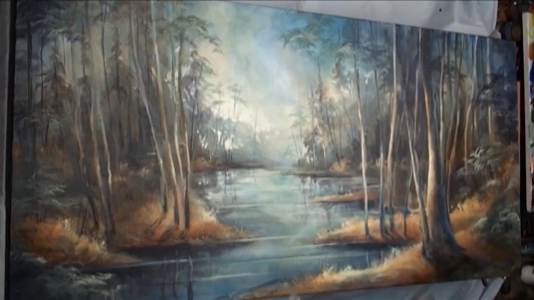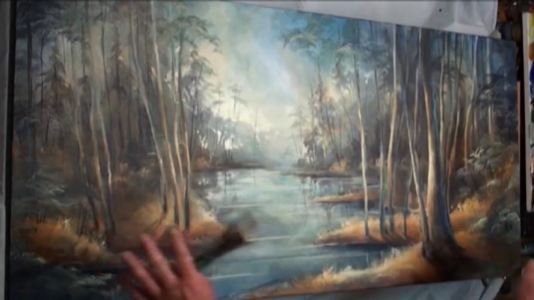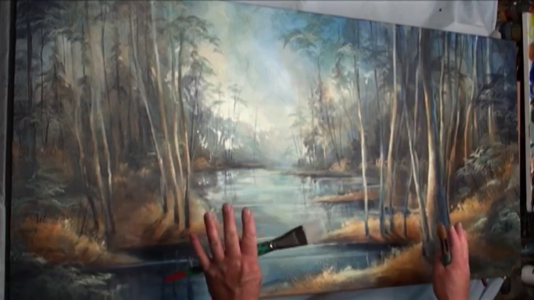Okay, so putting a burnt sienna wash on some of this has just toned it down, given it a little bit more of a warm feeling.